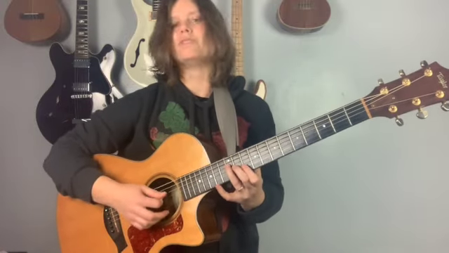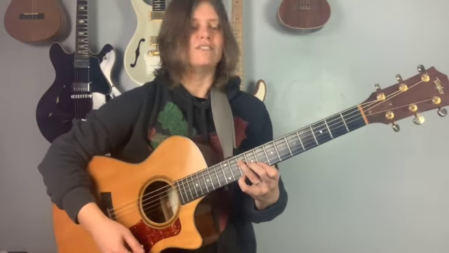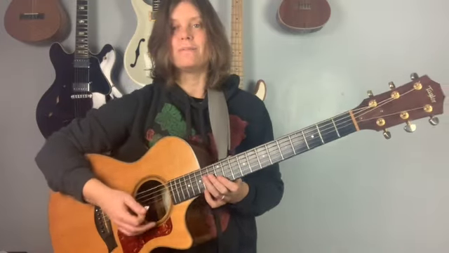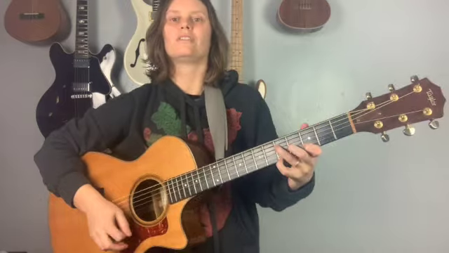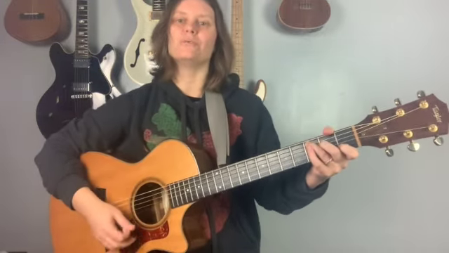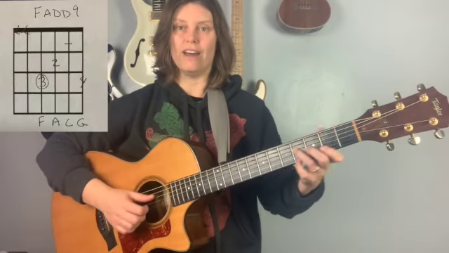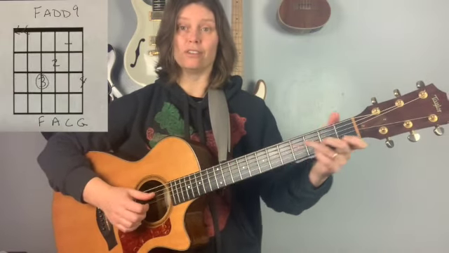He starts out with the original D chord, adds the 9, goes to a C, adds the 9, etc. He uses it in Little Wing and that little turnaround. So you have a G add 9 to an F add 9 to a C to the D. So he's one guitar player who really loved that particular voicing. So the F add 9 can be moved around the fretboard.